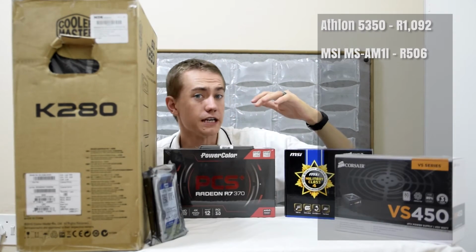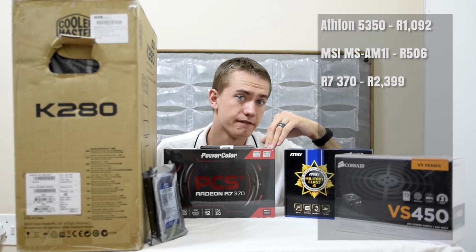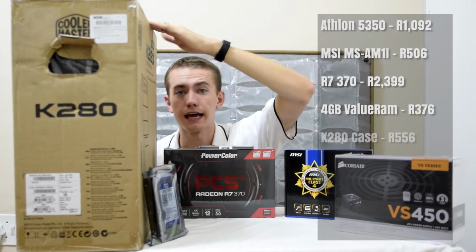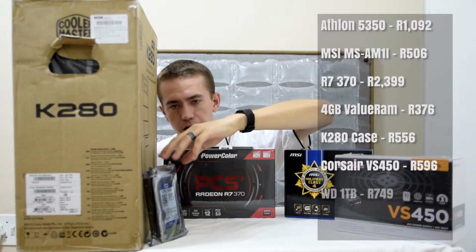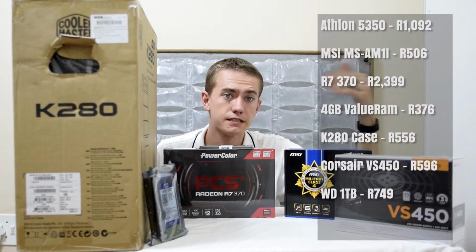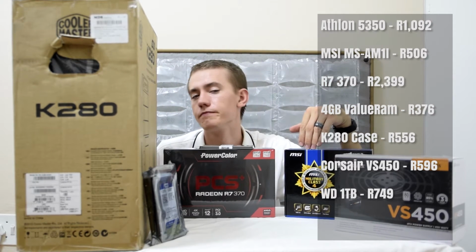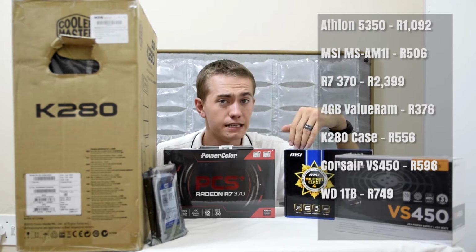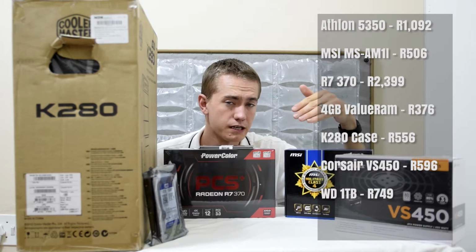And for the graphics card, you can keep the PowerColor AX R7 370 graphics card that we had in the first build. And then following that, the RAM, case, power supply, and hard drive are all the same recommended parts as the first 6,000 Rand build as well. The quad-core processor is going to bring significant performance gains over the dual-core G1820 Celeron.